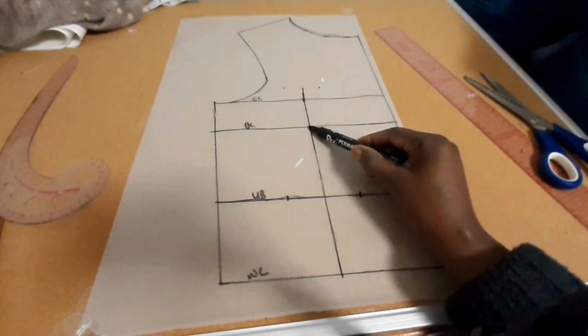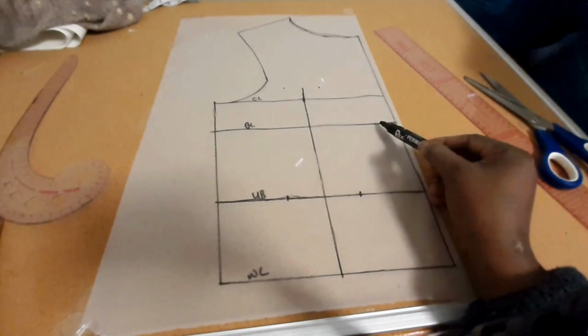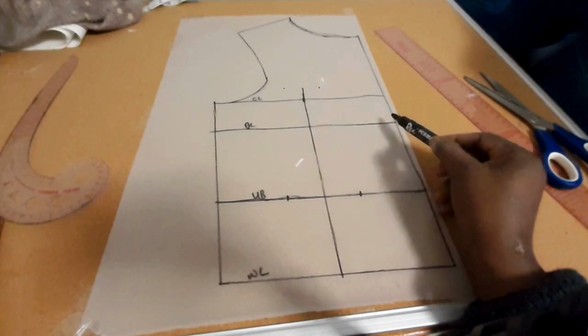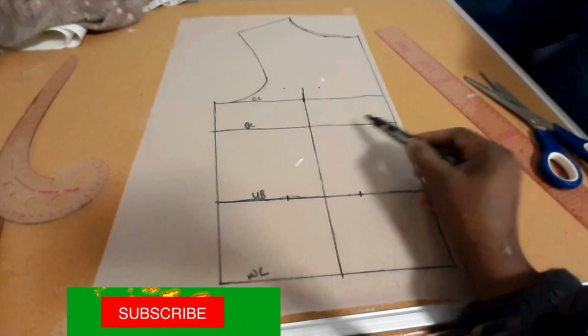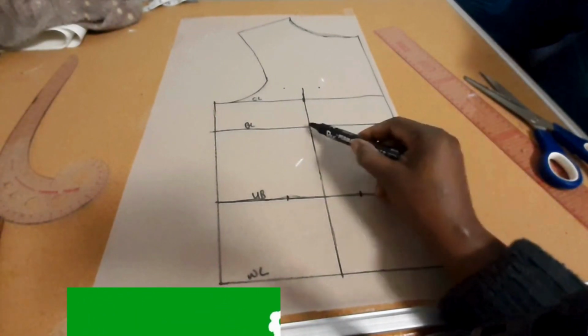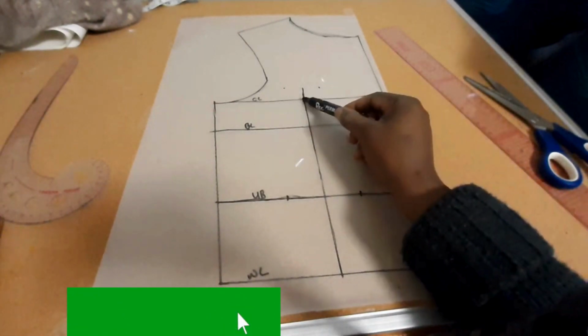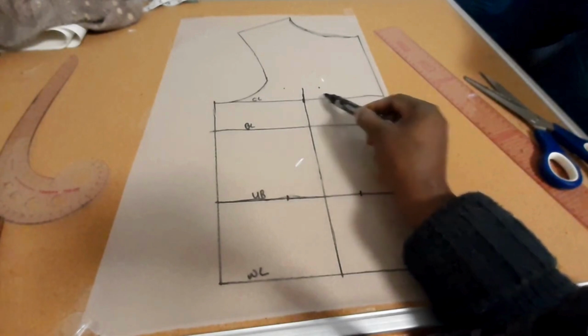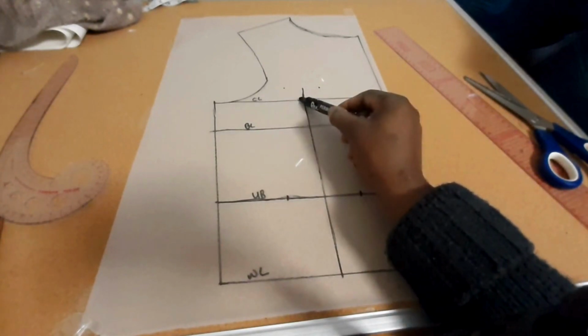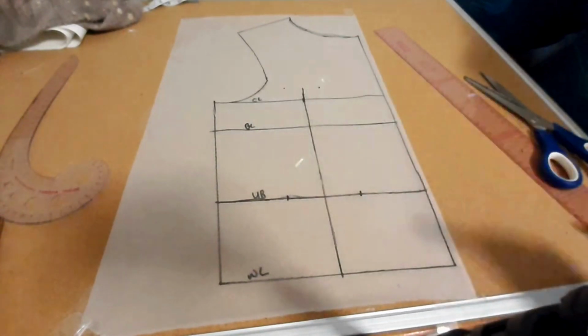Now come to your bust line and we are going to mark 4 inches. That means you come in by 0.5. So you're going to mark 4 inches there, and you're also going to mark 4 inches there. And then you come back to the chest line and we're going to mark 4 inches on each side.